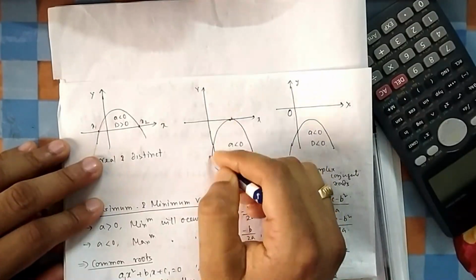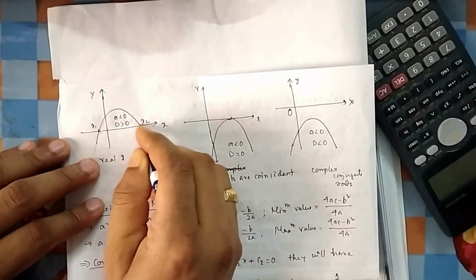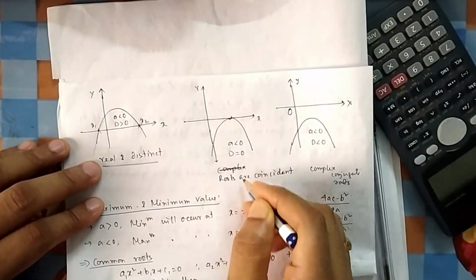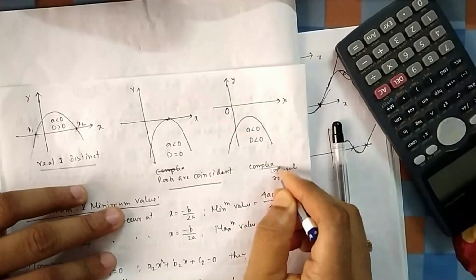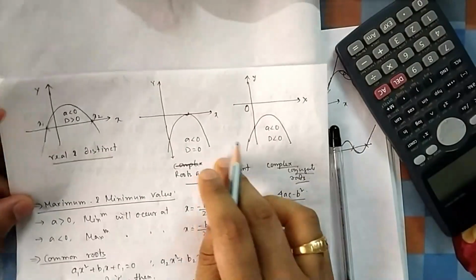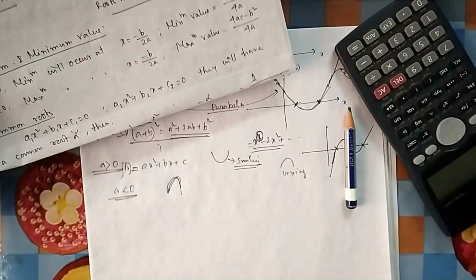Again, three curves will be there. There are three possibilities. If it cuts at two positions, then the roots are real and distinct. If it is cutting at the same position, then the roots are coincident, equal roots. If it is not cutting at all, then they are complex conjugate roots. So these figures are very important. You should know these figures.